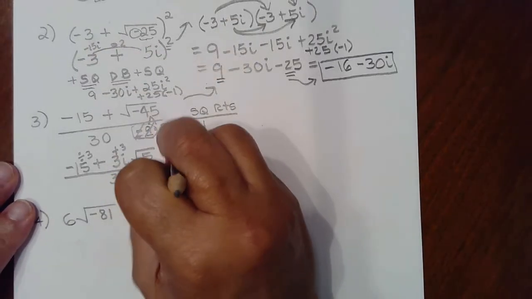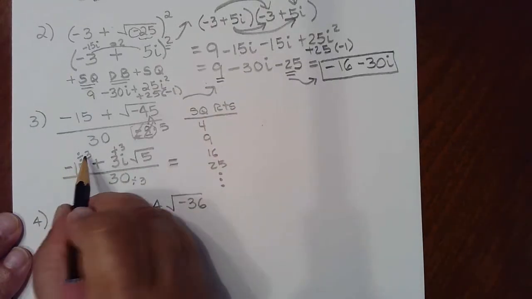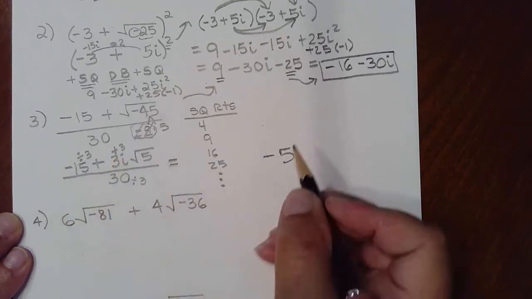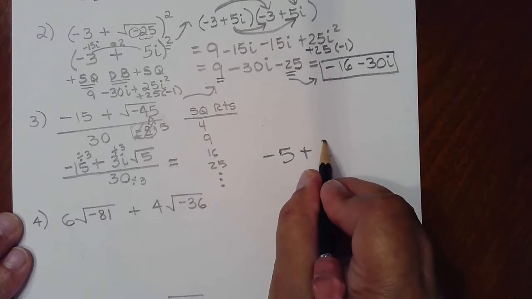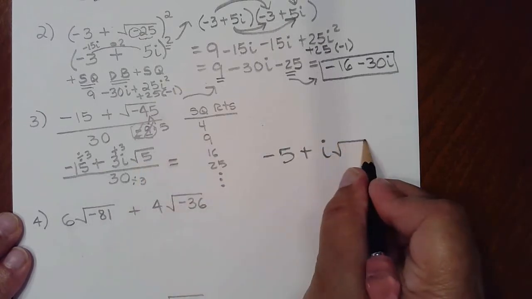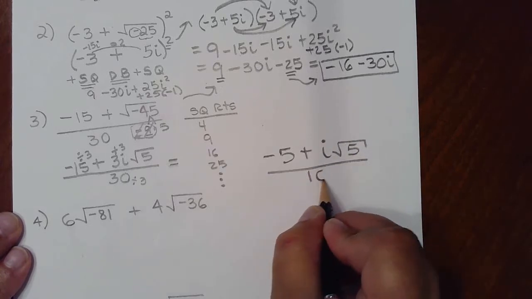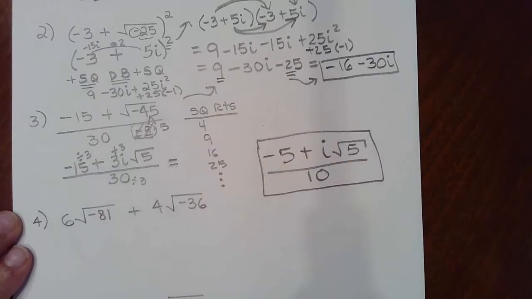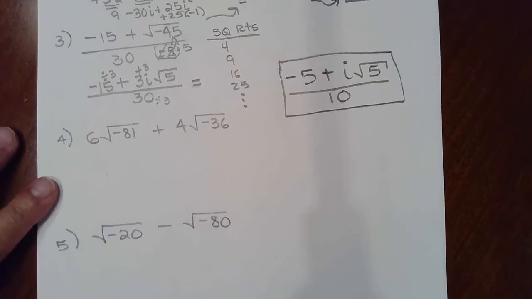Ran out of room. Okay, so negative 15 divided by 3 is negative 5. 3i divided by 3 is 1i, with that square root of 5 as the multiplier, and then 10 on the bottom. And that is your third answer, as simplified as it can be.